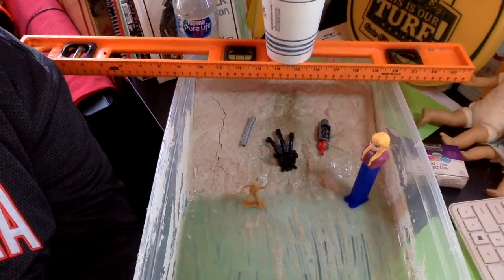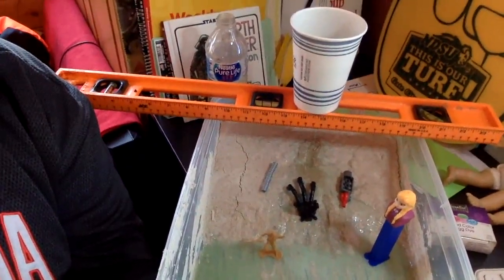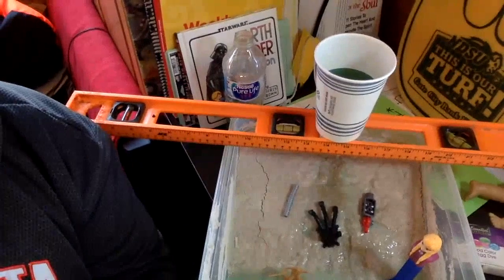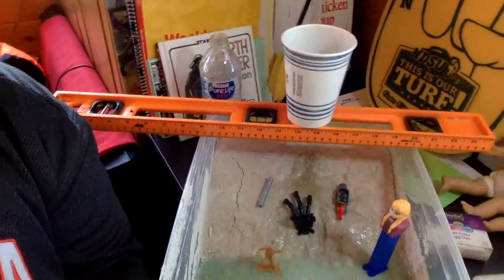The army dude almost has water up to over his boots. And we still have a good amount of water in that cup, but we're losing it. We are losing it.